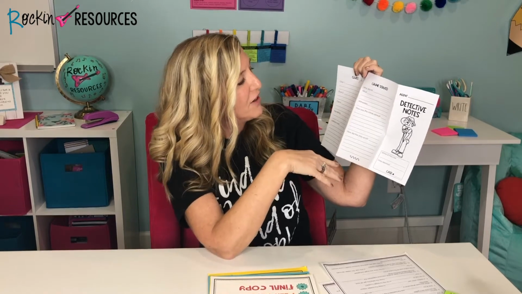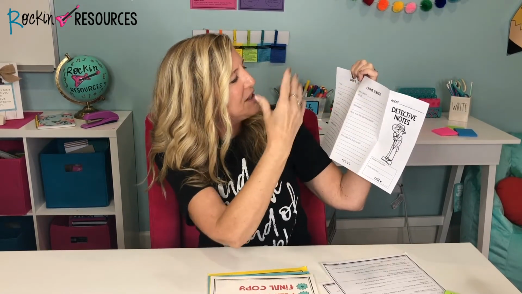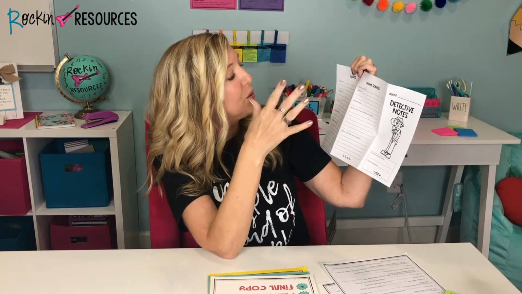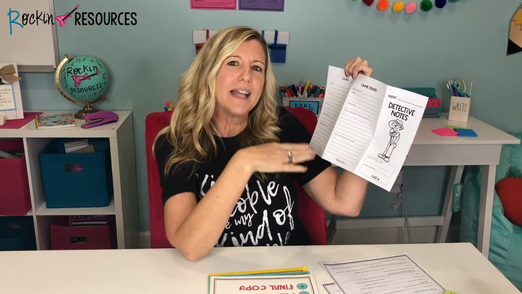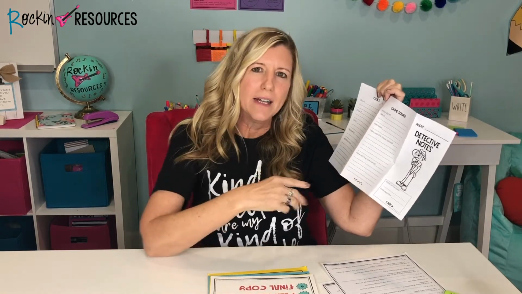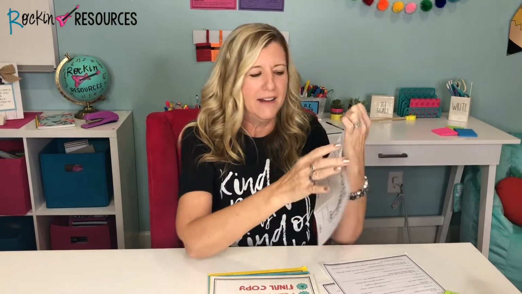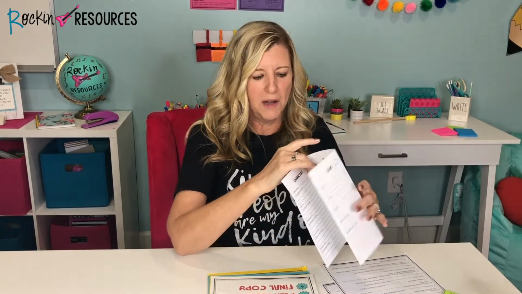And then on the very last page is the crime is solved. So you say who did it, who were the witnesses, and how is the crime solved. But I also like to add, what about the very end of the story? You know, yes, it was solved, but what happened at the very end? I like them to add that to their story.